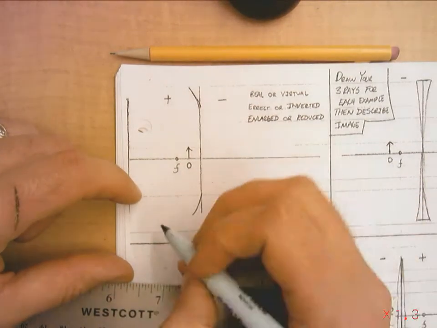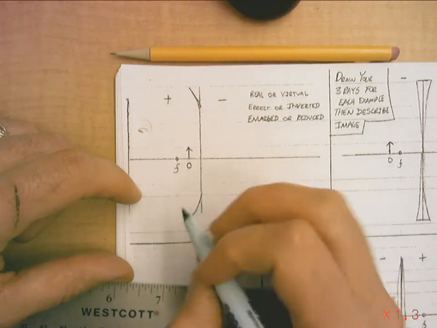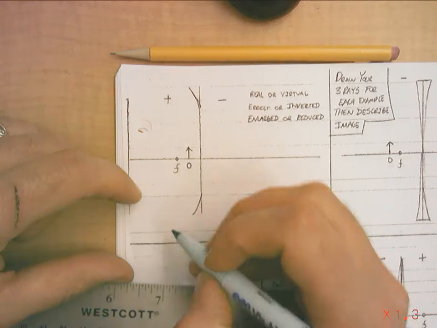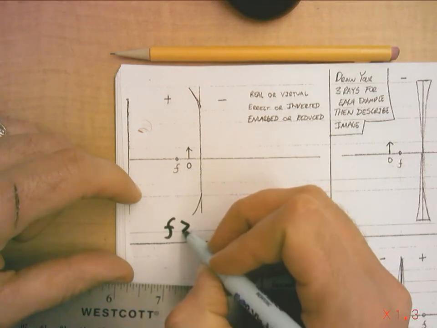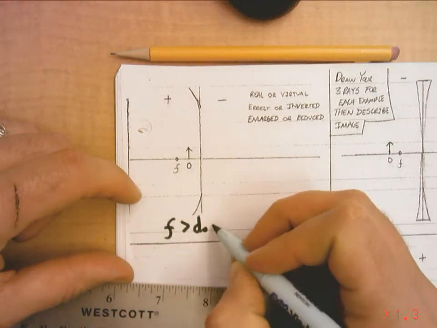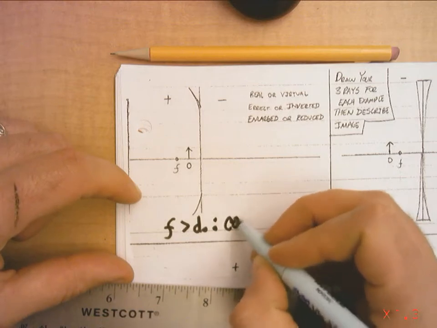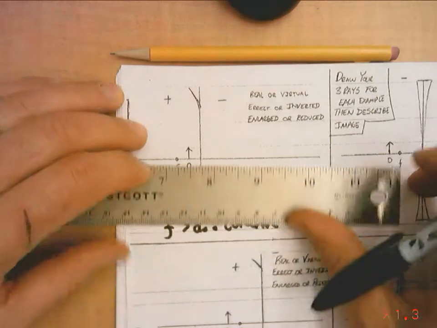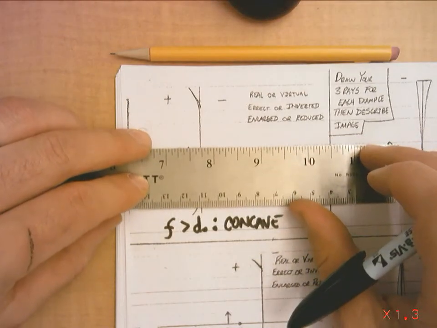So if I had to describe this one, I would say the object is in front of the focal, so the focal is greater than DO, and this is a concave mirror. That's how I would describe this particular one. So we use our rules.